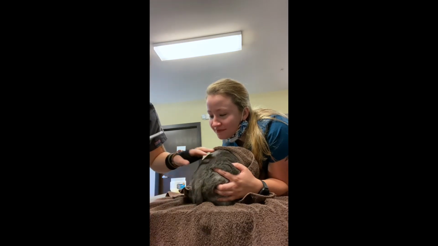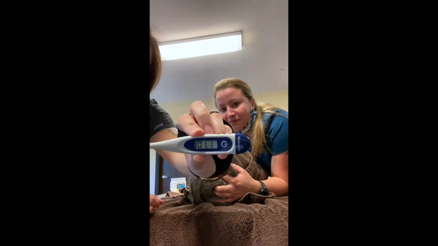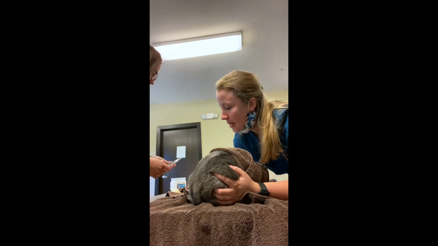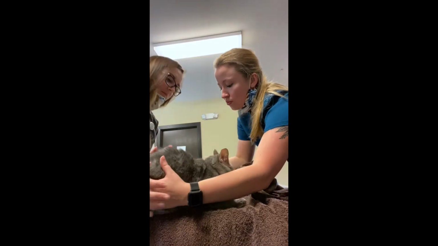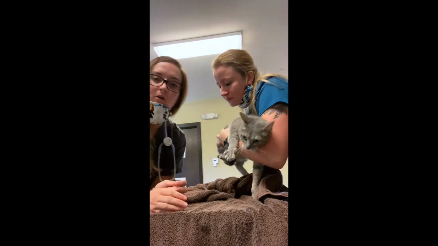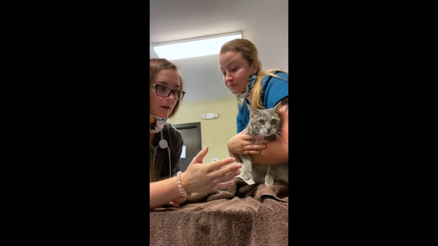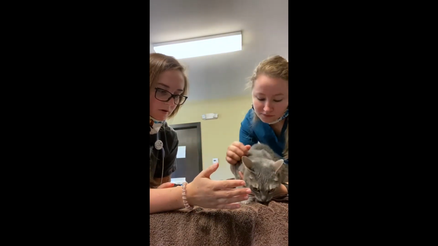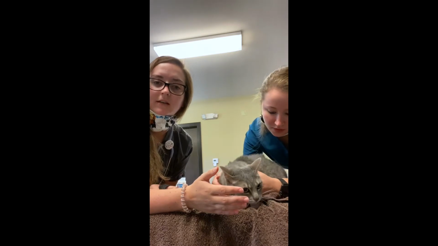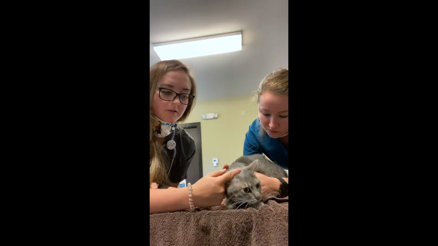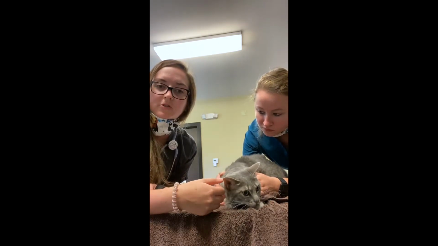Okay. Alright, her temperature is normal at 101.1. So her blood work was all within normal limits as well. She's young and has no heart or lung issues, so her ASA grade would be a 1. And she would be okay to move forward with surgery.